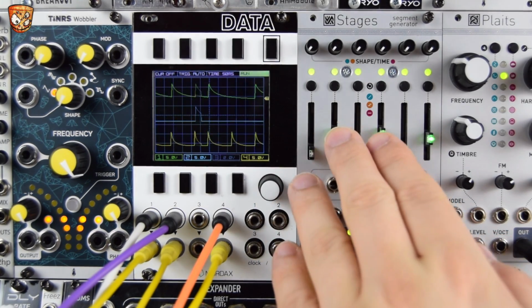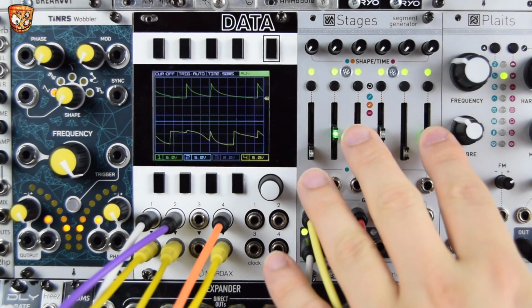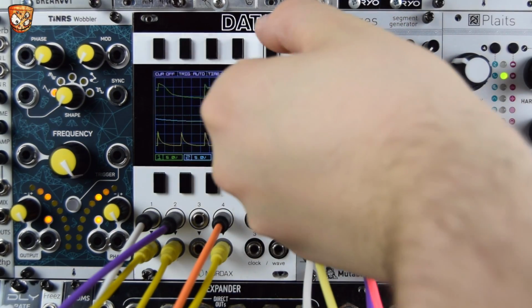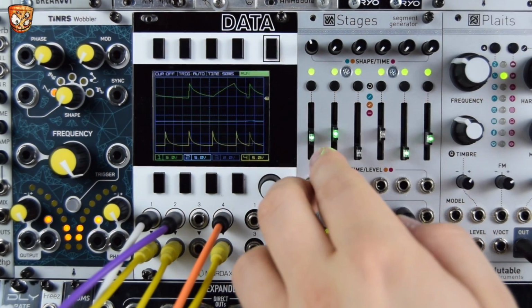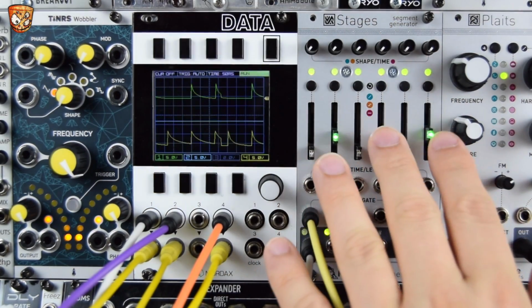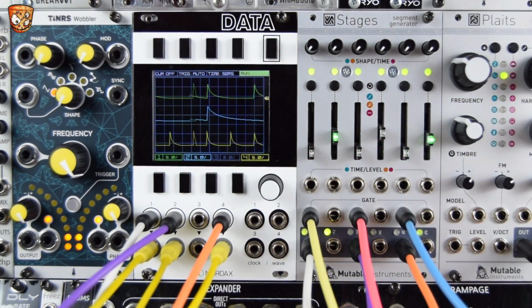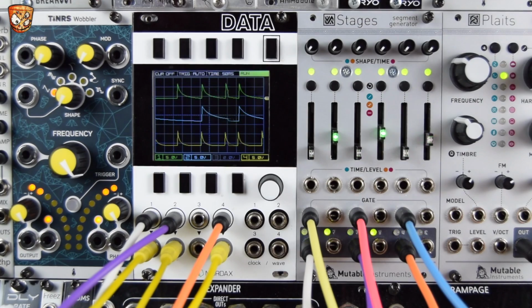So with their times controlled by the sliders, shape controlled by the pots at the top.